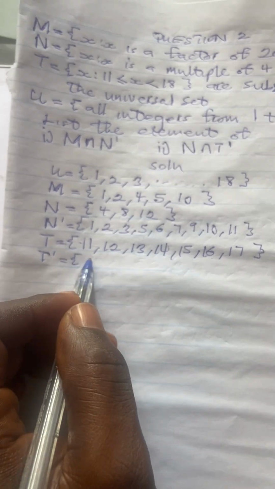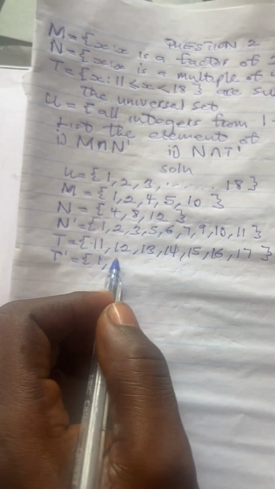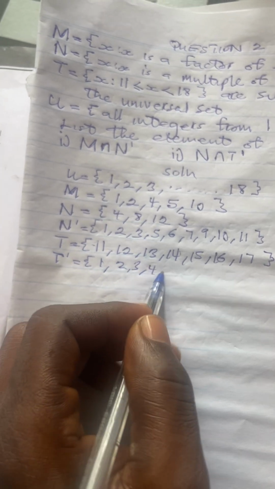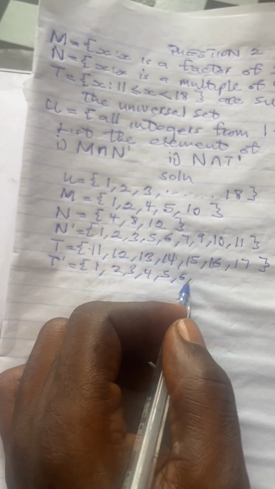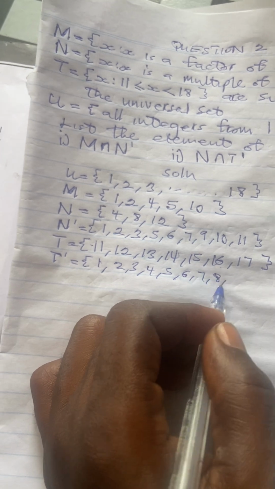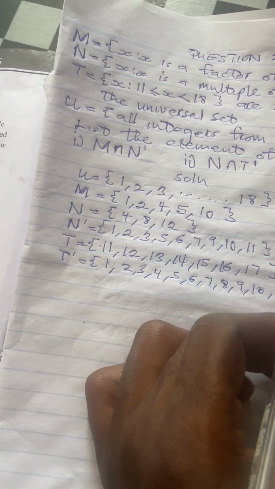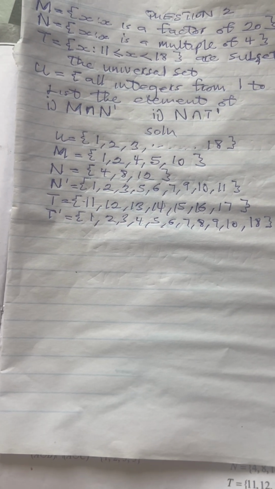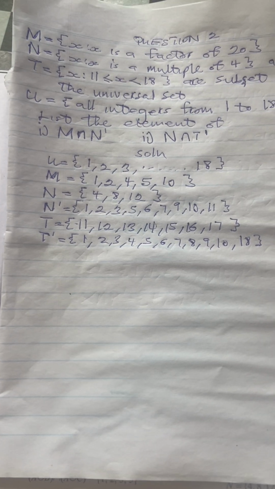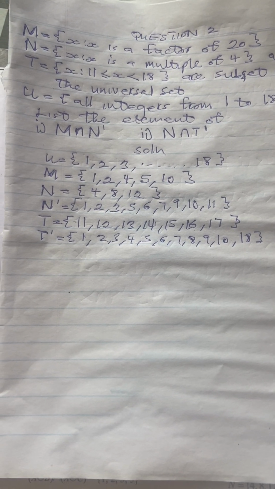You can see that you have 1 in the universal set but it's not in the t. 2, 3, 4, 5, 6, 7, 8, 9, 10, and what? 18. They are in the universal set but it is not in the t set. I hope I'm getting it. Yes. Okay, so they are the t complement.